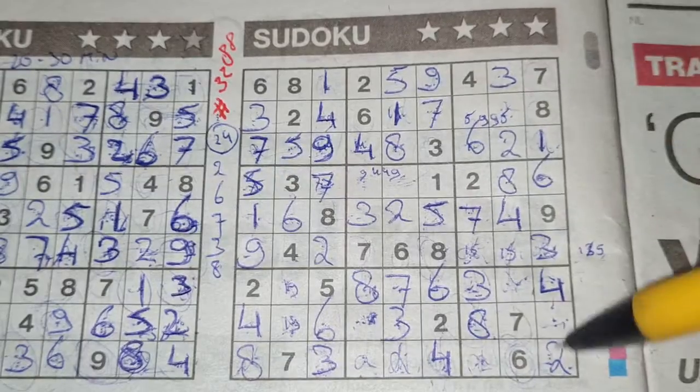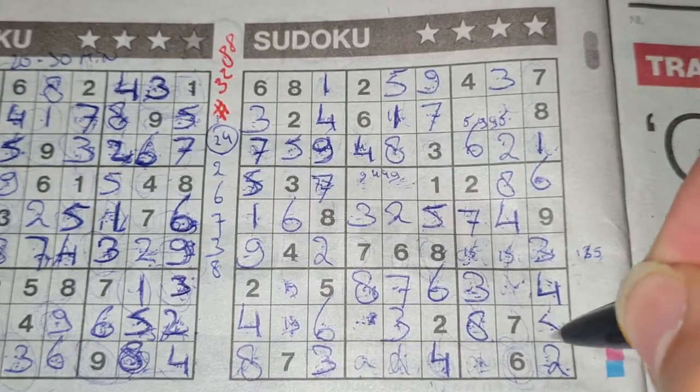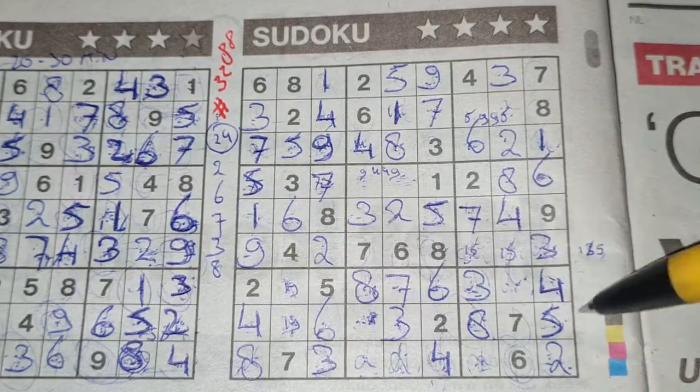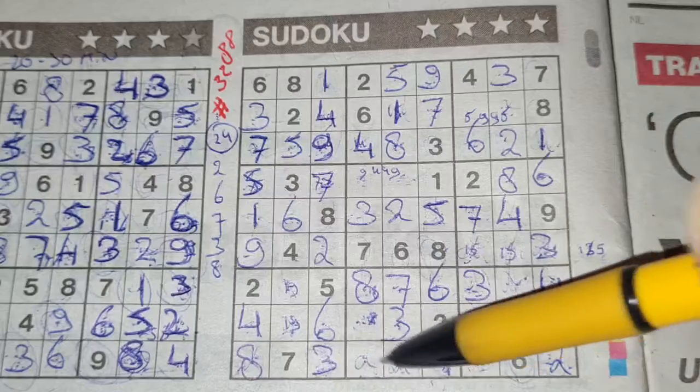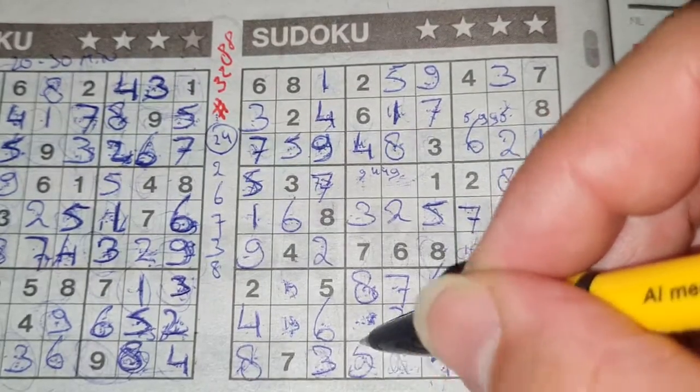So one box left in the last column. 1, 2, 3, 4. 5 is missing, alright. 5 in this row, 5 in the row below. So in the last row, the only two places for the 5 should be here or there. We see there 5, no 5 there, 5 should be there.